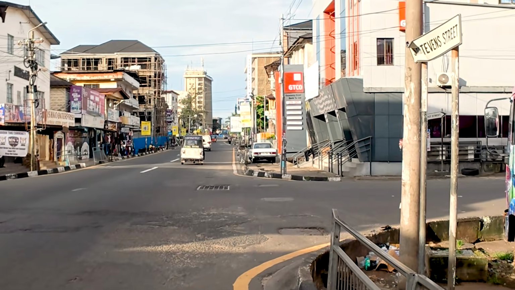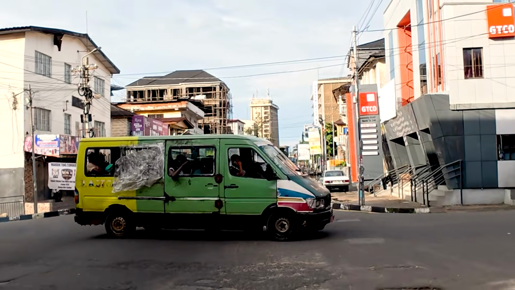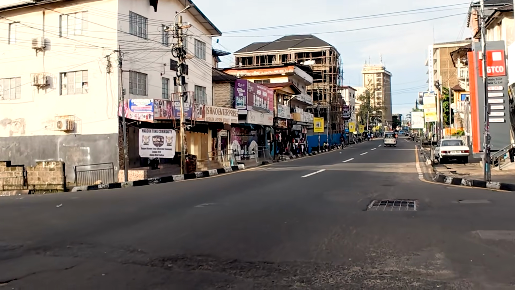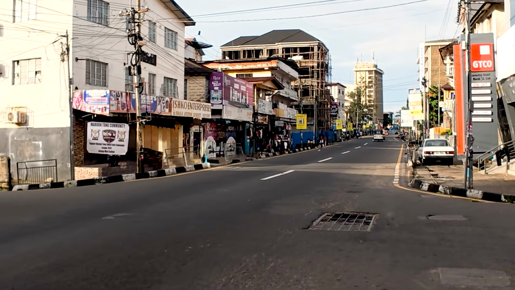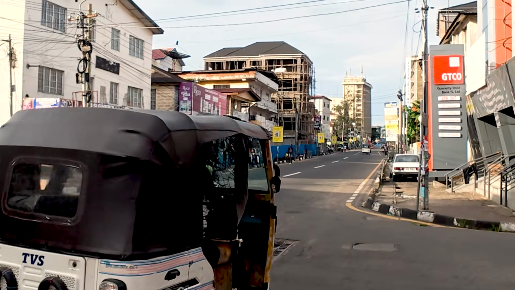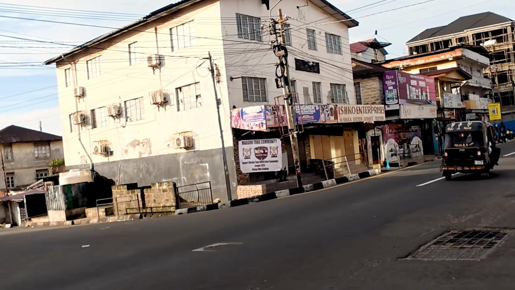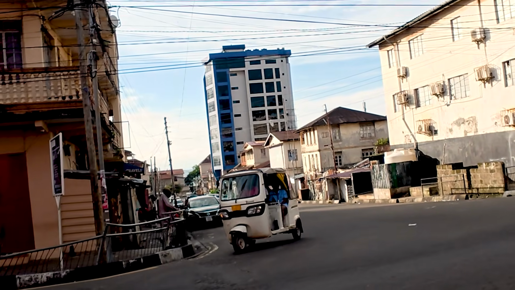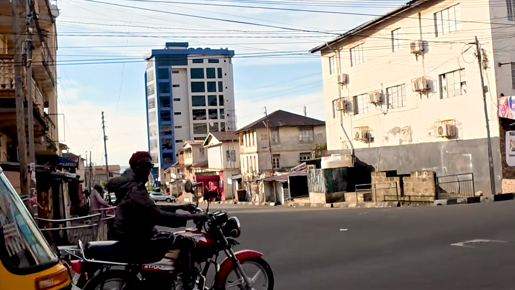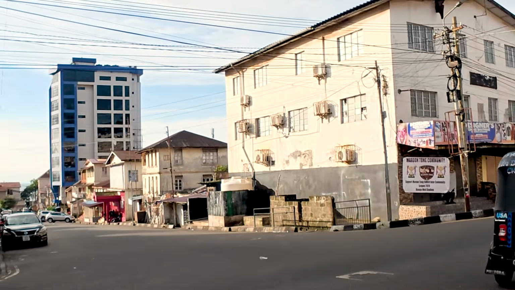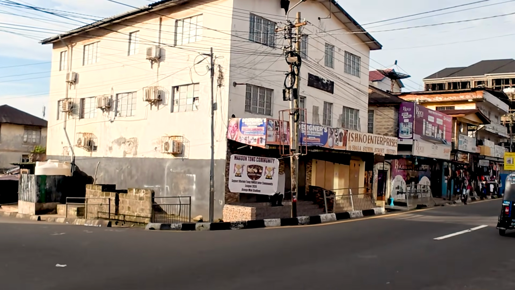We have a lot of these betting companies, by the way. Most of them came from Nigeria. They are Nigerian companies.